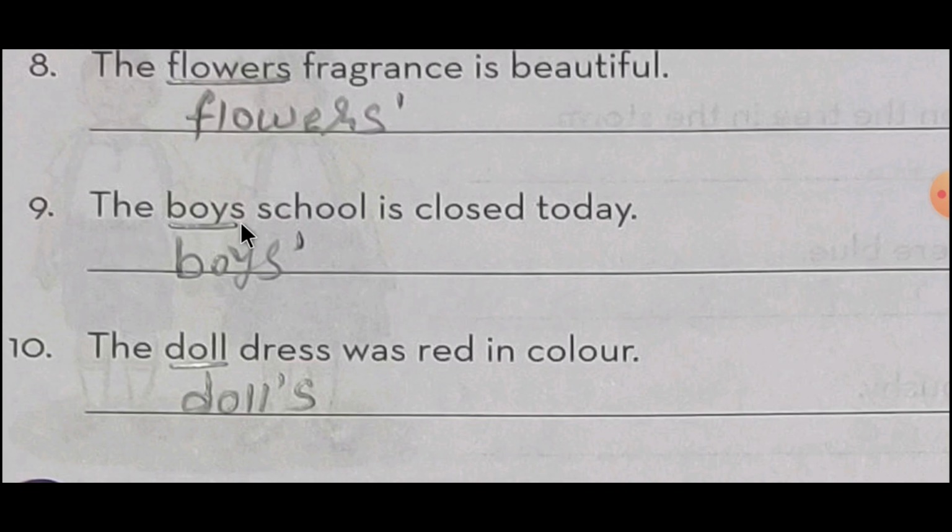Ninth one is, the boys' school is closed today. So boys is already in the plural form, we have to just put the apostrophe sign after the letter s. So the boys' school is closed today.